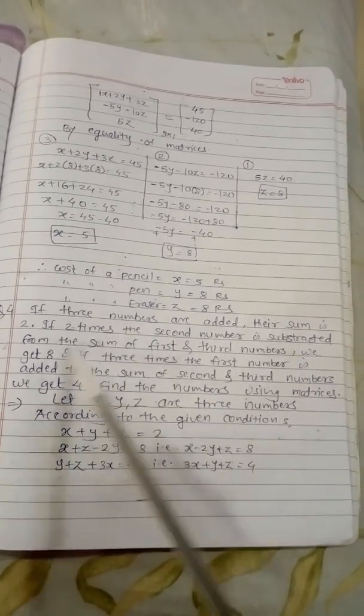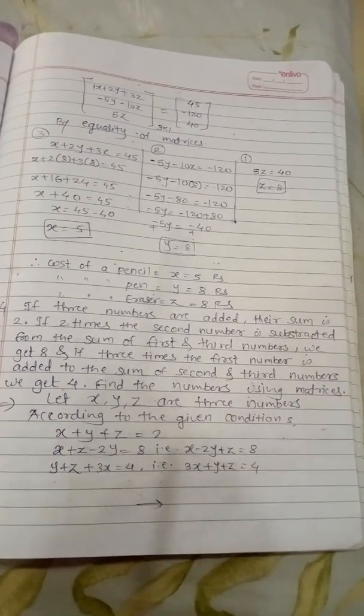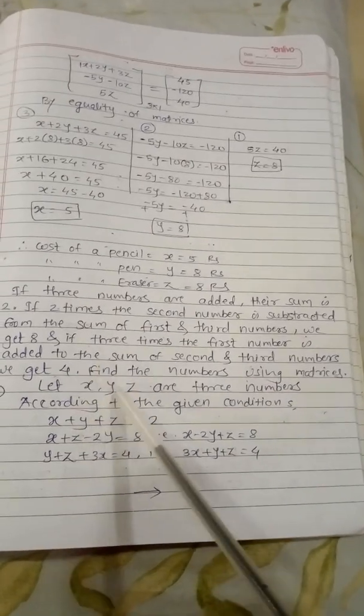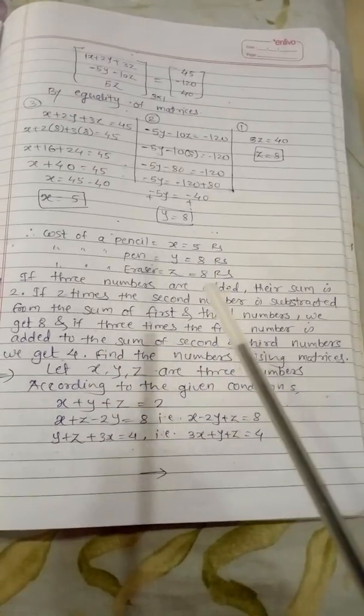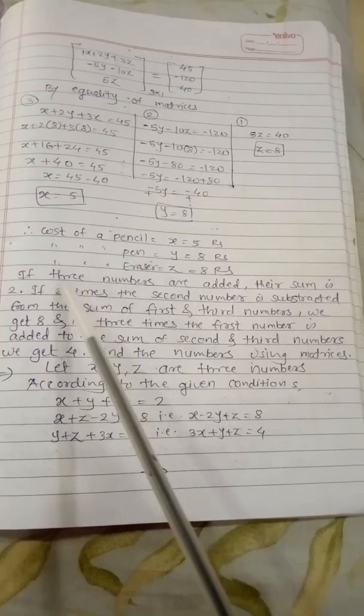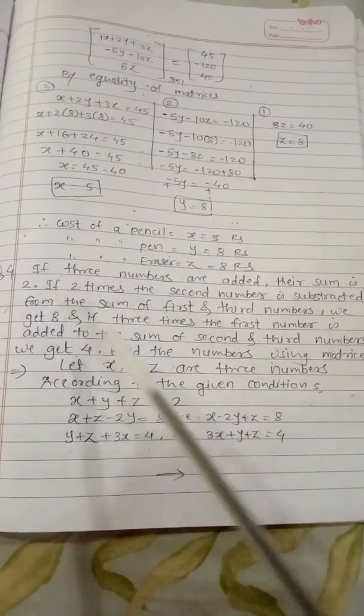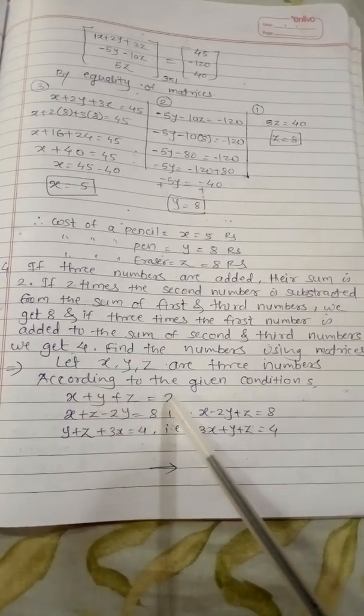So here we are given the three numbers. First we have to consider the three numbers as x, y and z. So from the first condition, what is the first condition? If three numbers are added, we get the sum, that is 2. So x plus y plus z is equal to 2.